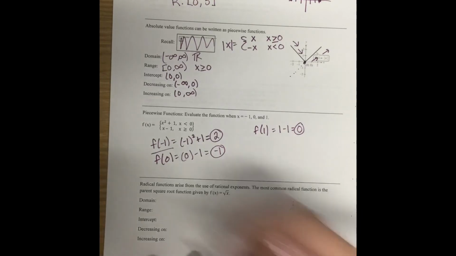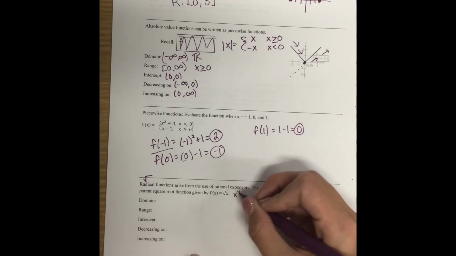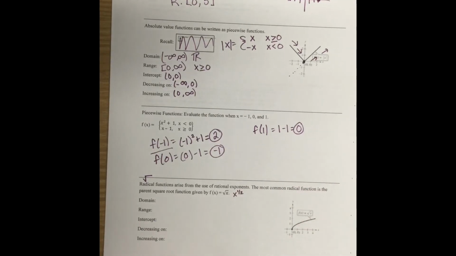Radical functions, and radical is just another word for square root or roots. Radical functions arise from the use of rational exponents. The most common radical function is the parent square root function given by square root of x. That's also the same thing as x to the power of 1/2 because those mean the same things. As you can see, it starts here at 0 and it's going sideways.